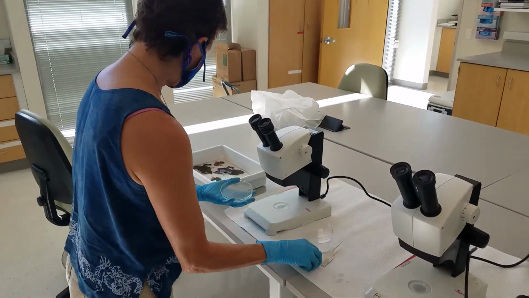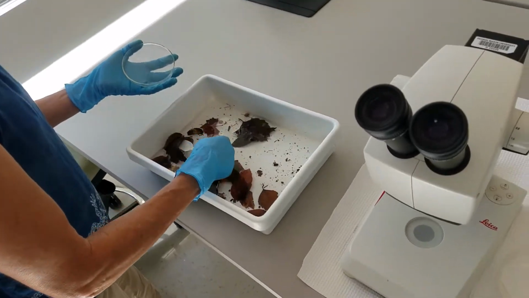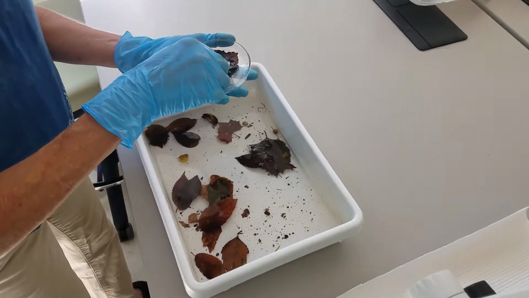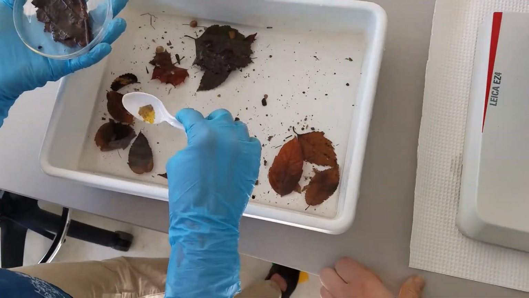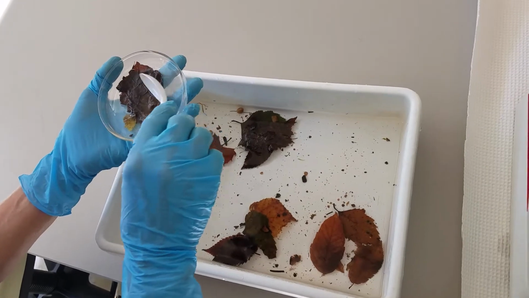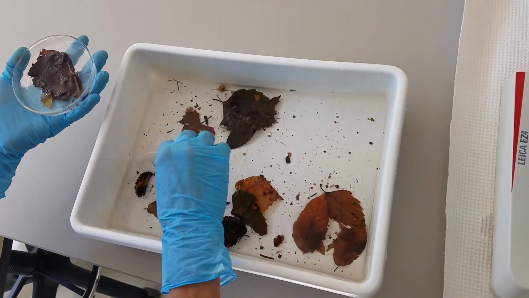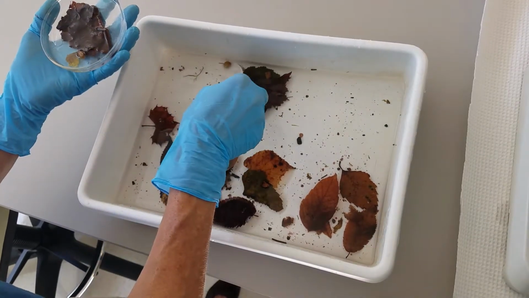So first, let's put some leaf. Get a couple of these clams so we can take a look at them.